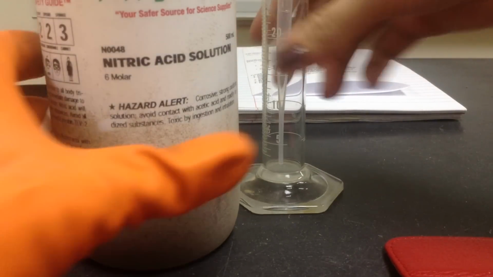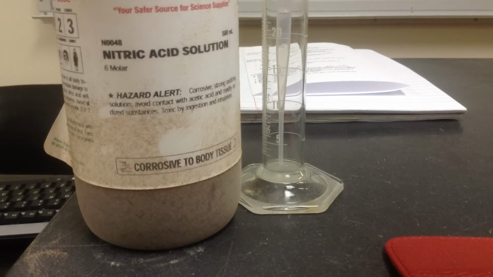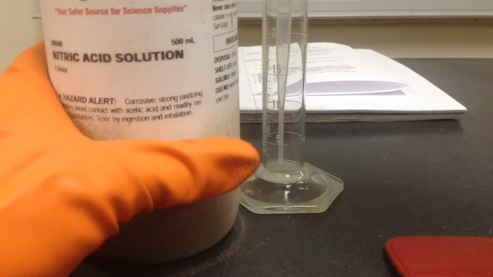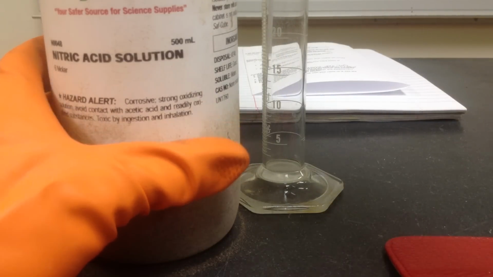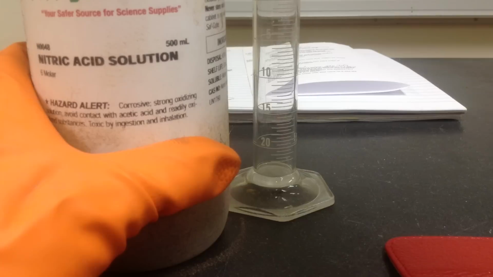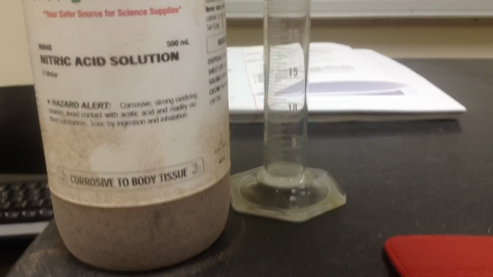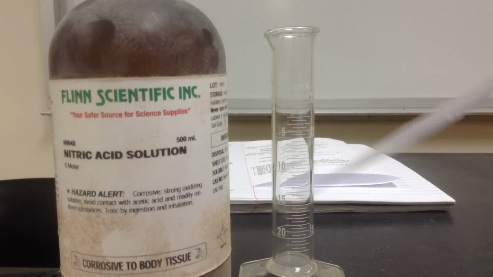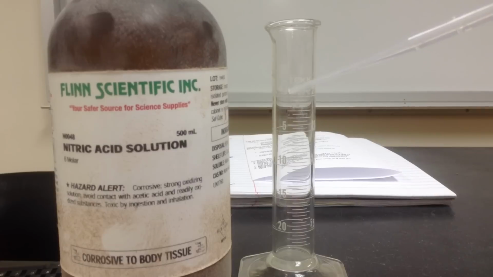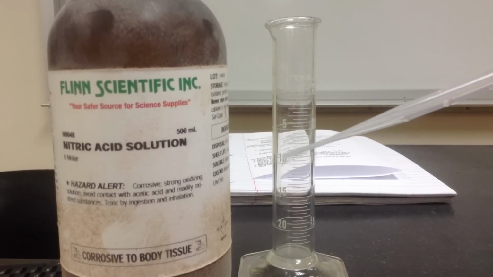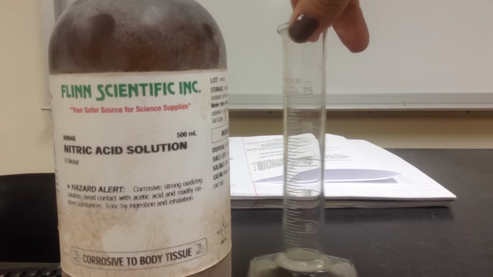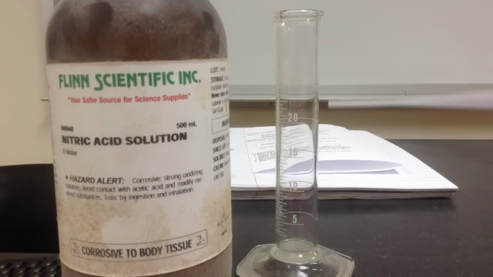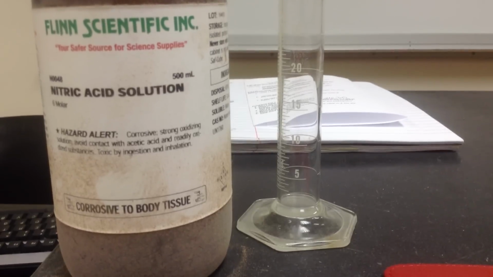6 molar nitric acid. On this graduated cylinder, it has graduations marked on both sides. This leading up to 0 would be helpful if I was pouring amounts out. It would help me read what was poured out. Since I'm trying to measure what I put in, I'm going to use the side that goes from 0 up to 25.